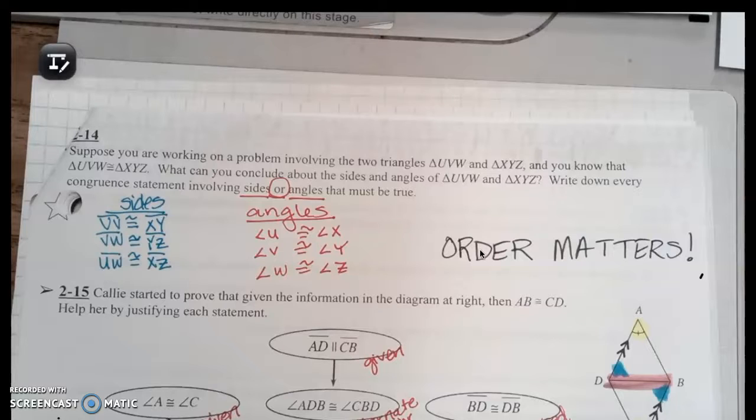For the second statement, I use the second two and the second two. So VW and YZ. And then for the third one, I picked the first and the third. Okay? So the order matters. Yes? In blue or orange? I can't hear you. Blue. VW, YZ. It's the second two and the second two. Okay?